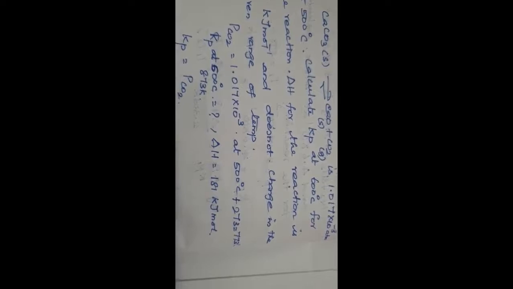So this is also by using the Van 't Hoff equation. Delta H is also given as 181 kilojoules per mole and does not change in the given range of temperature. So what are the given values? Partial pressure of CO2 is 1.017 into 10 power minus 3 at 500 degree Celsius. Just convert it to the Kelvin scale: you already know that degree to Kelvin means add 273. Then Kp at 600 means at 873 you have to calculate. Delta H is given as 181 kilojoules per mole.